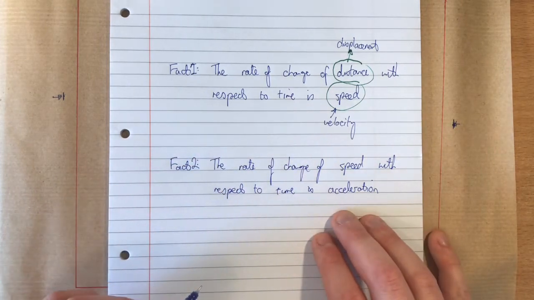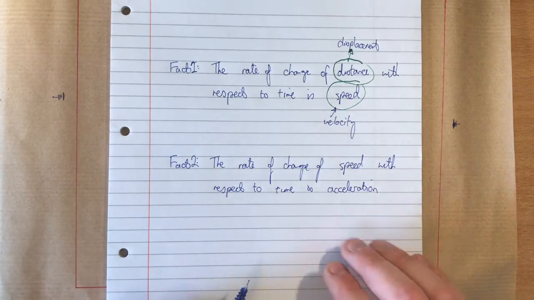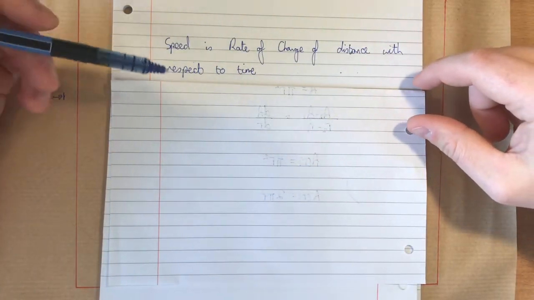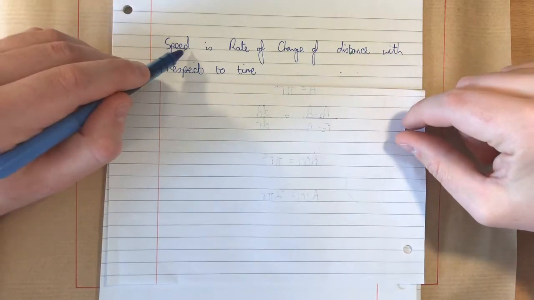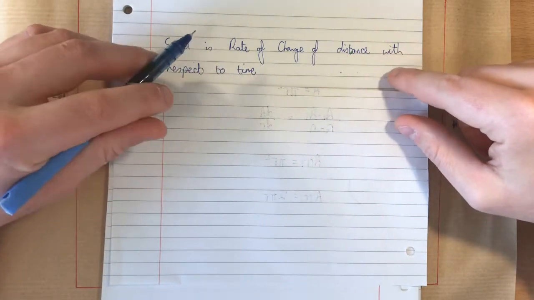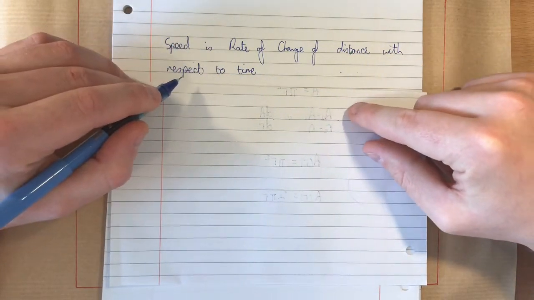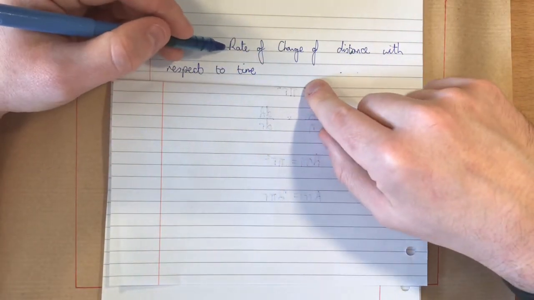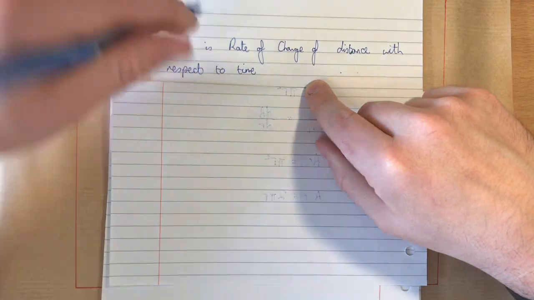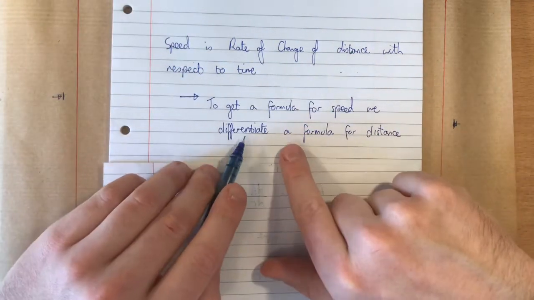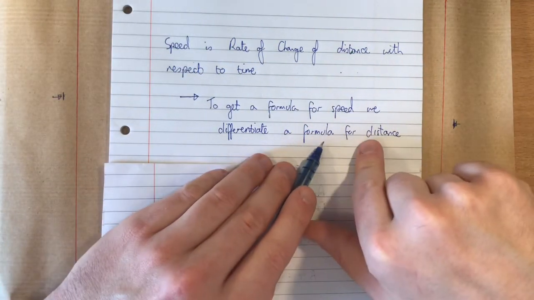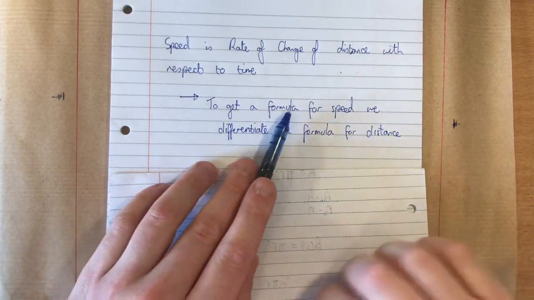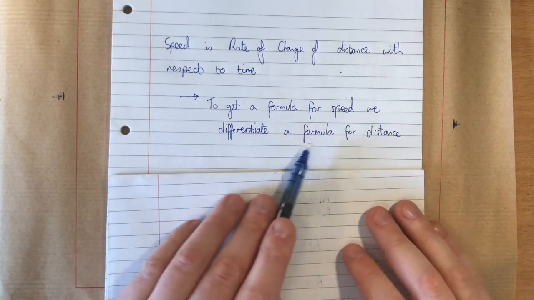It's kind of a flow chart. We'll talk about the flow chart now. Based on the previous clip, we have talked about how speed is the rate of change of distance with respect to time. And when we see this rate of change occurring, that means we're differentiating. So if we differentiate a formula for distance, we get a formula for speed.